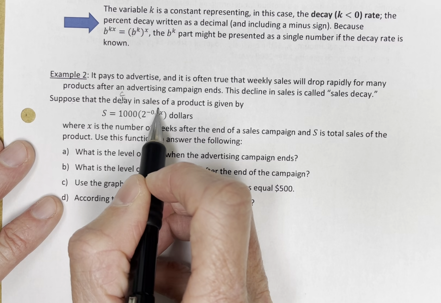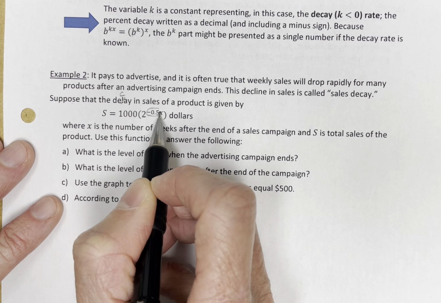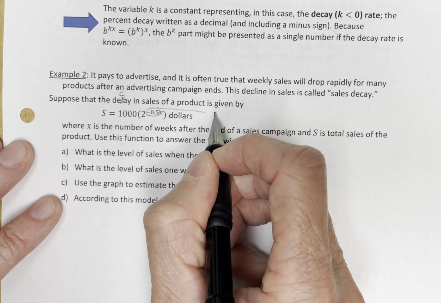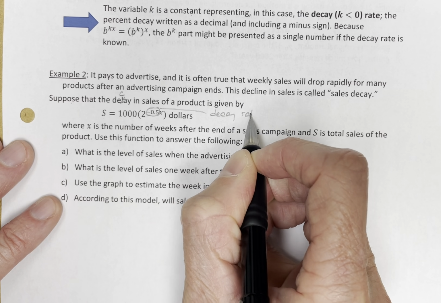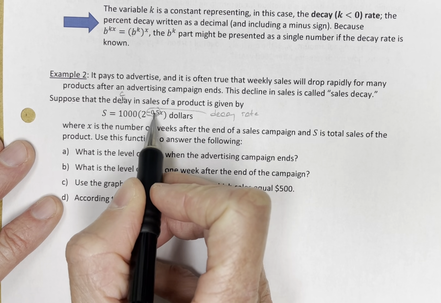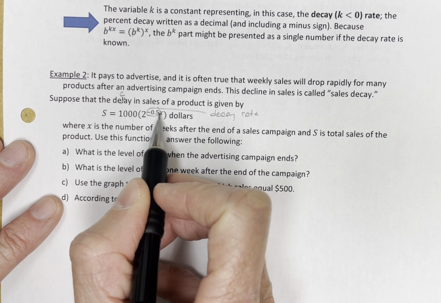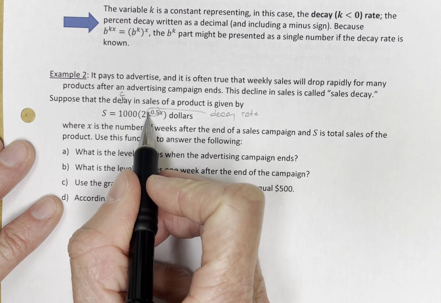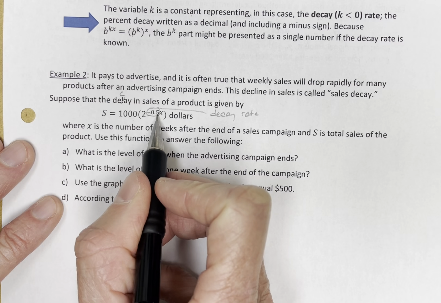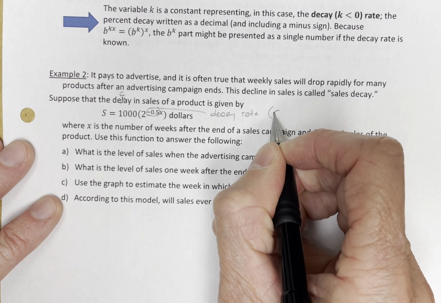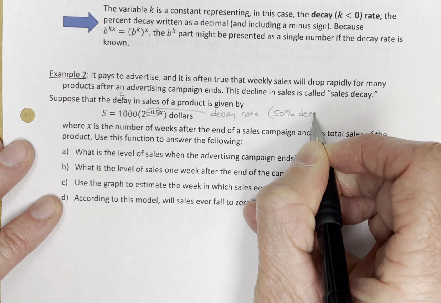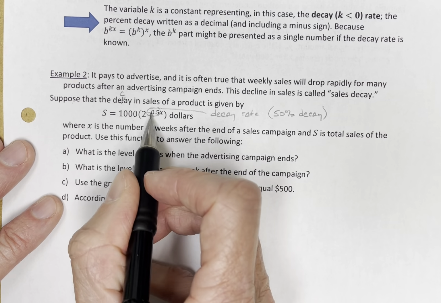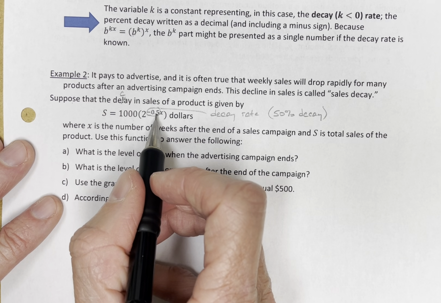I know that this is the decay rate. It turns out that this problem has the number in front of the x in the exponent. It's a decay rate because it's a negative, and 0.5 is 50%. So it's a 50% decay. So it's going down quickly.